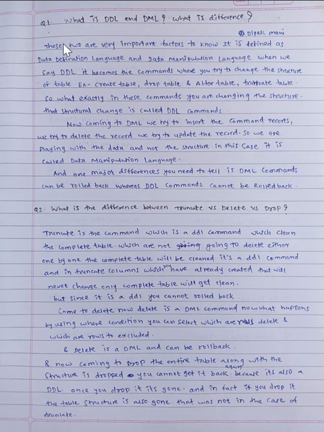This is DDL, meaning data definition language, and DML means data manipulation language. These two are very important factors to know. When we say DDL, it becomes the command where you try to change the structure of the data. We need to create a change to the structure of the data.